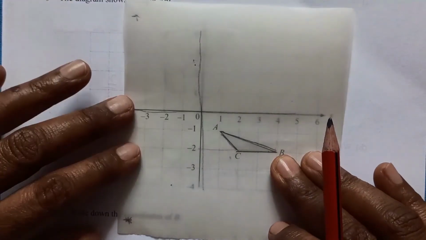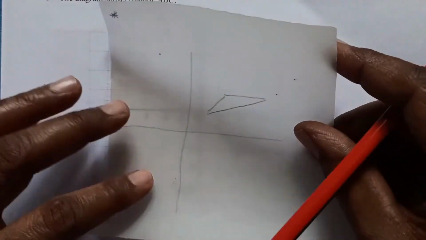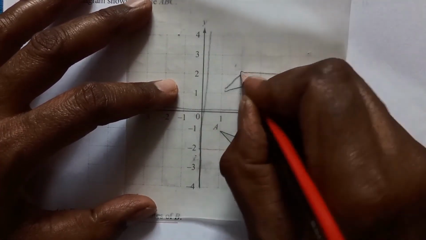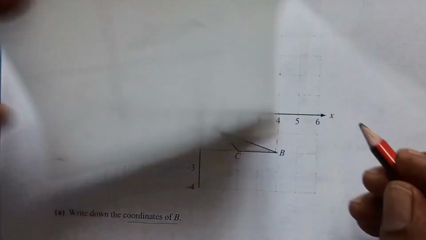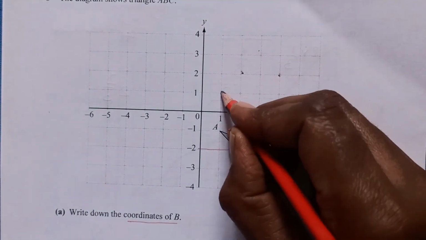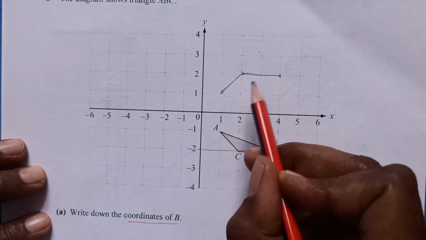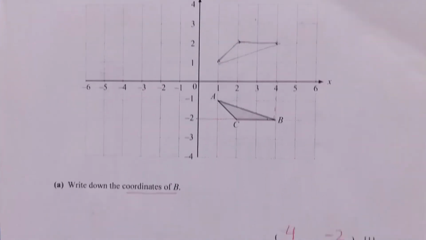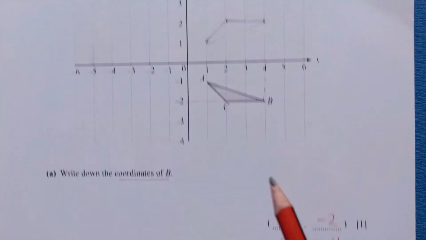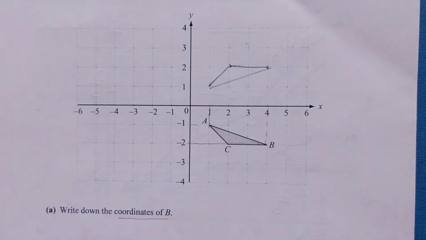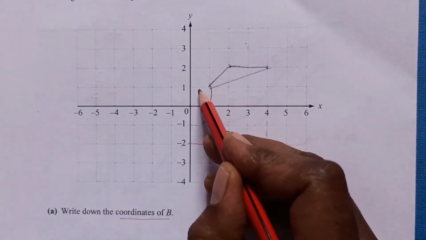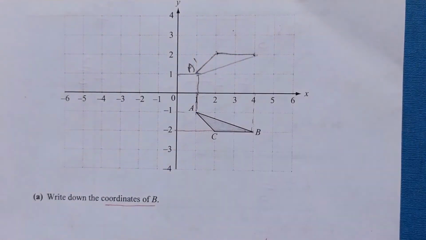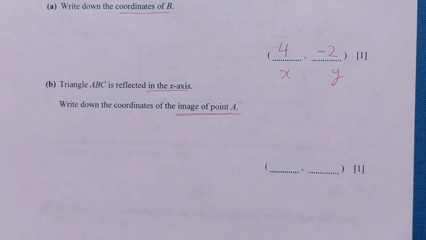So when you want to reflect this, just flip this on the other side. Here you are going to flip there. So you see your point B is here. So triangle is here. You can press it hard then to get these values. So we have these points here. So this triangle will be reflected like this. Okay. So he asked us the point of A. So points of A will be here, 1 and negative 1. So 1 and 1. So that's the point of A. So the A will be reflected here. So it is 1 and 1.